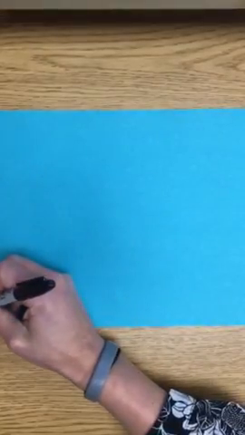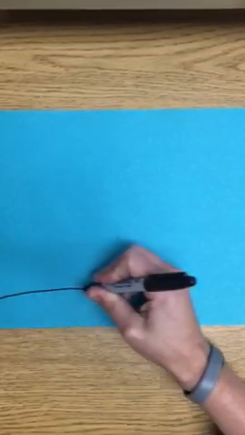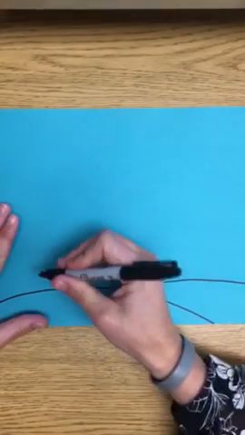So what you're gonna do first is you're just gonna kind of draw your initial ground. So if you wanna do rolling hills, I'm doing some curvy lines here, okay? If you want it to be flat, then do it flat, however you would like it.